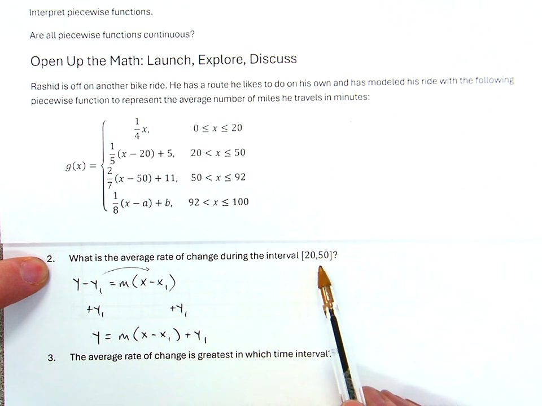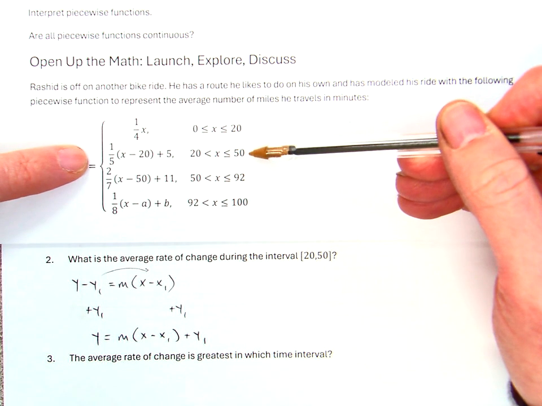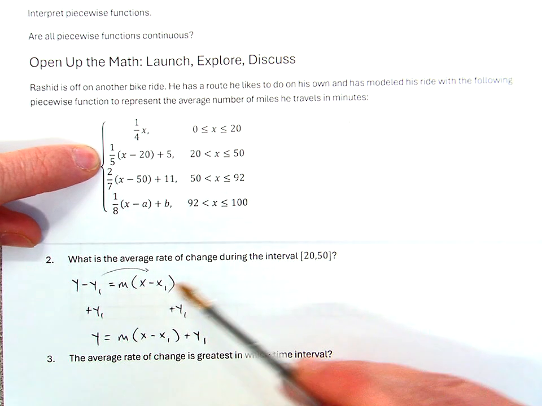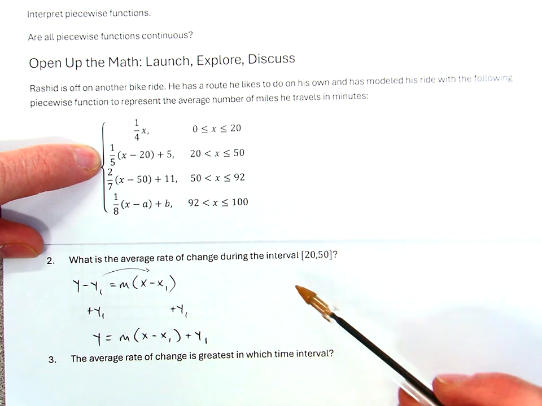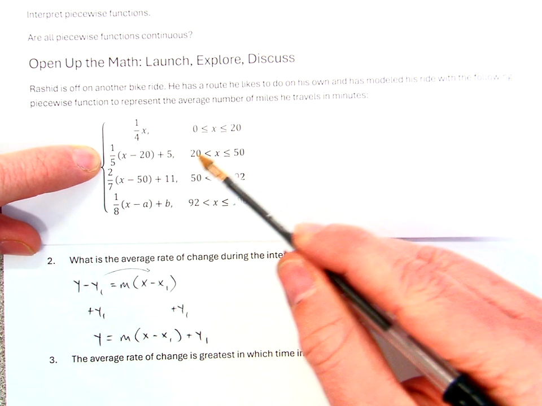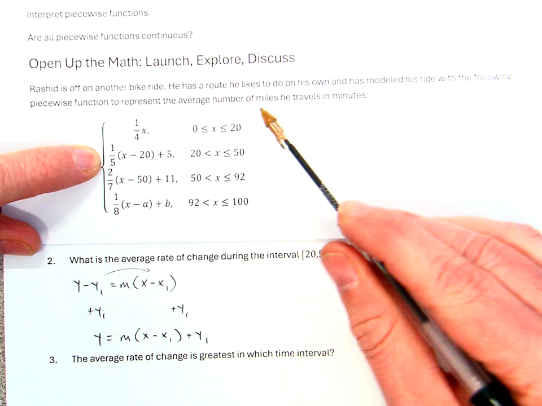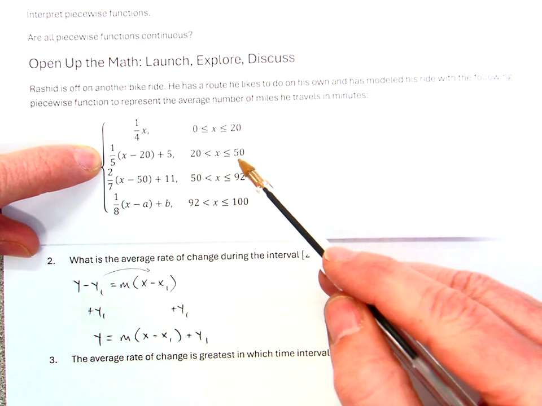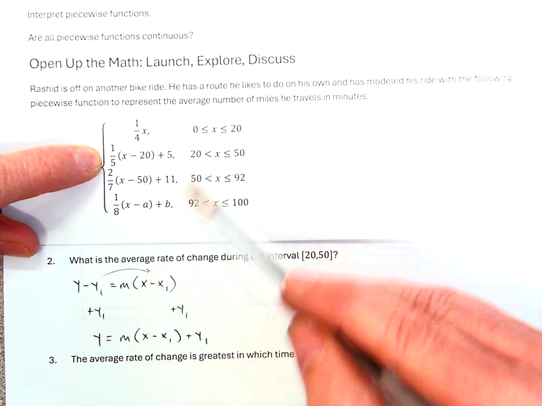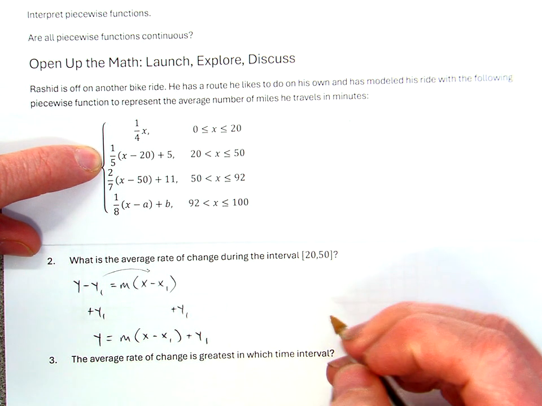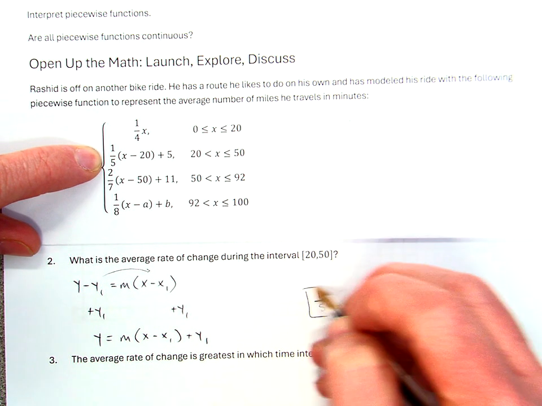Since they only want the interval from 20 to 50, 20 to 50 actually fits all together right here in this second equation. So the average rate of change would be the slope from 20 to 50, even though 20 works here, right? These are connecting together because it's a fluid motion of him traveling his distance on his bike. So we know that from 20 to 50, the rate of change over that interval is still going to be constant at 1/5. So the average rate of change over this interval is going to be 1/5.